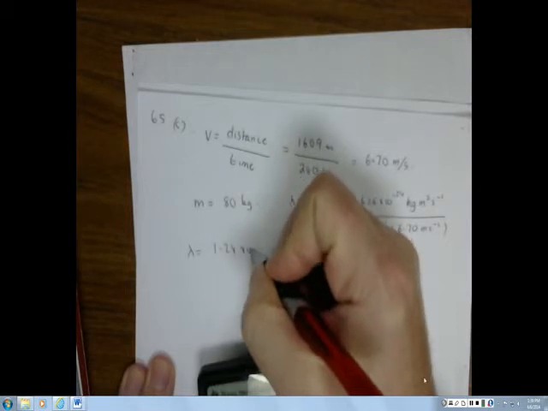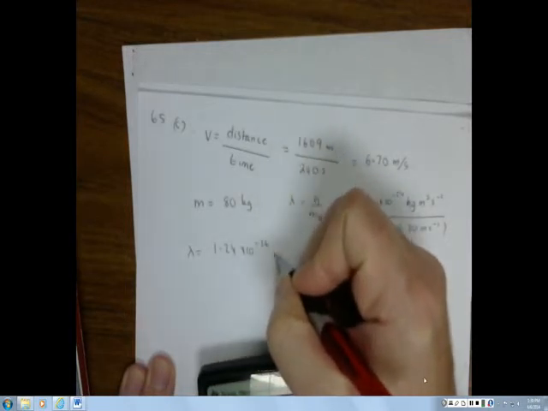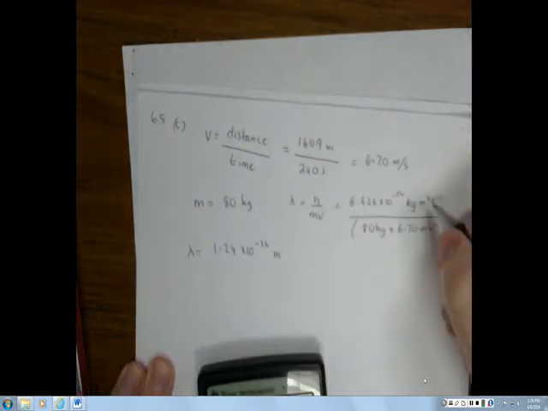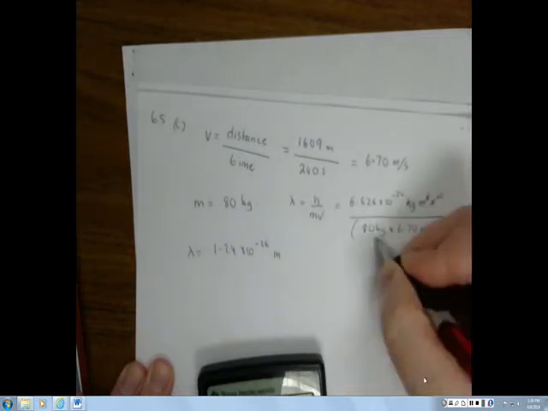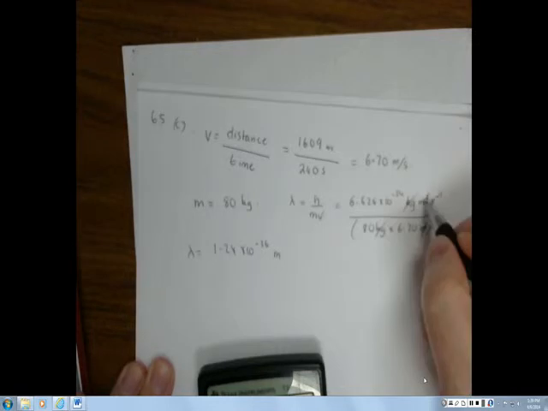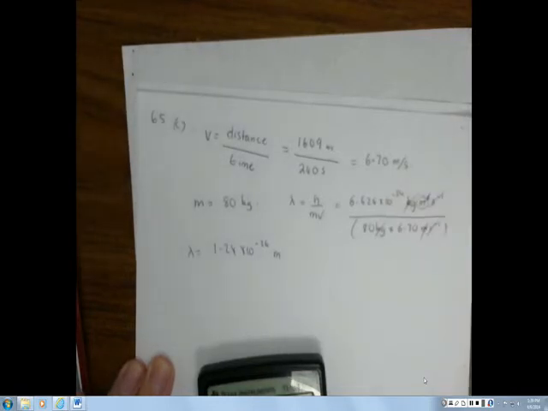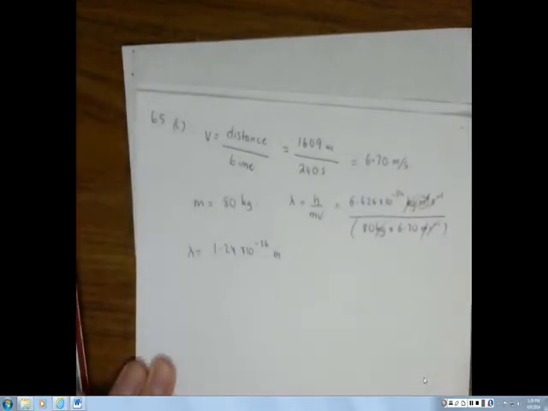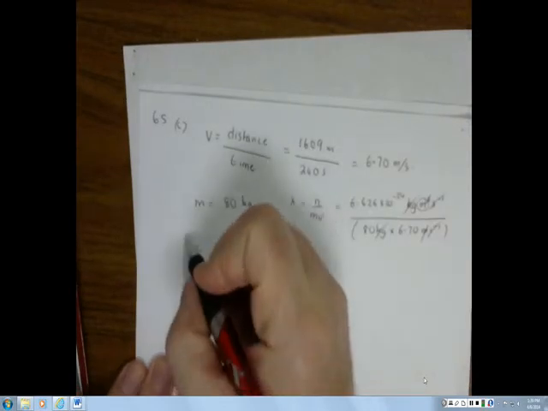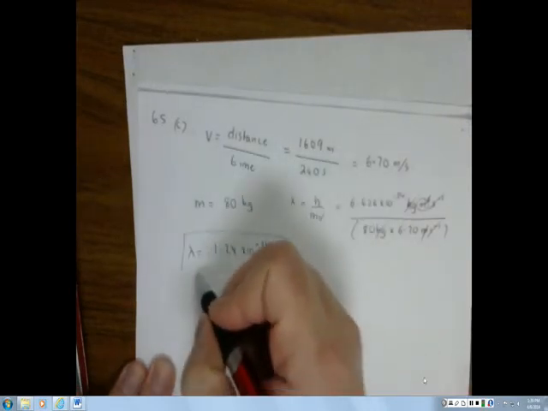1.24 times 10 to the minus 36 meters, right? We know it's meters. That meter cancels out there, that per second cancels out there, that kilogram cancels out there. It leaves one of our meters behind. Okay? So there we go. He's tiny. His wavelength is tiny, smaller than him. We're not going to observe that.